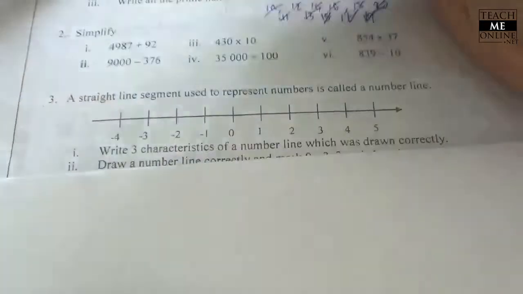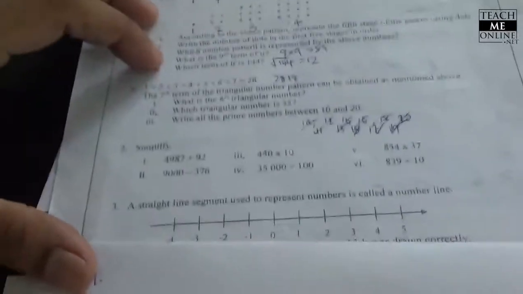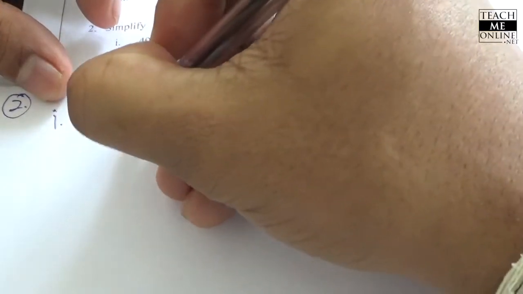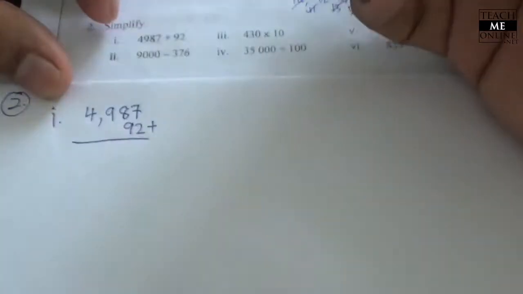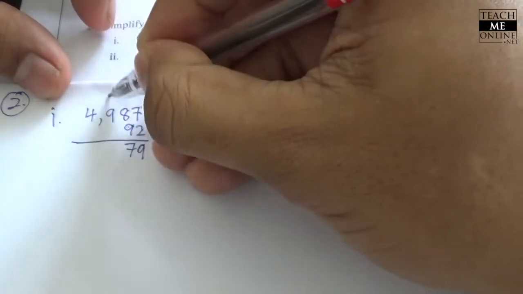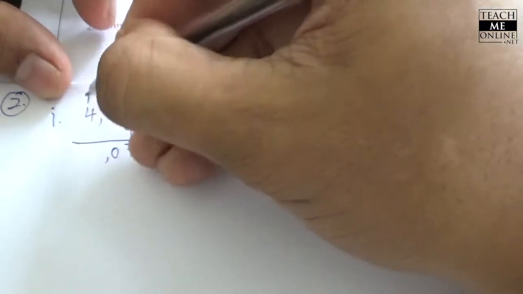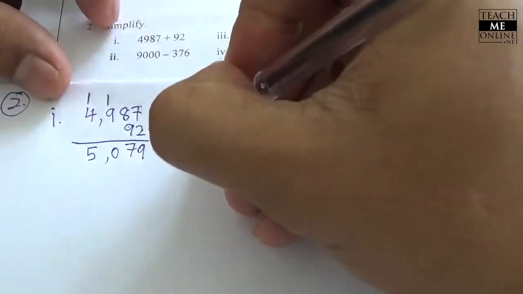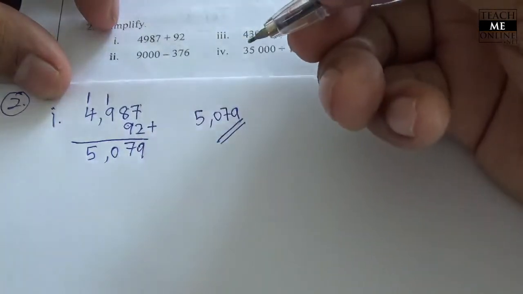Simplify. Part 1. So very basic mathematical operations. Here we have 4,987 plus 92. Let's add and see what we get. 7 plus 2 is 9. 8 plus 9 is 17, 1 remainder. 1 plus 9, 10, 1 remainder. 1 plus 4, 5. 5,079 is the answer for part 1.